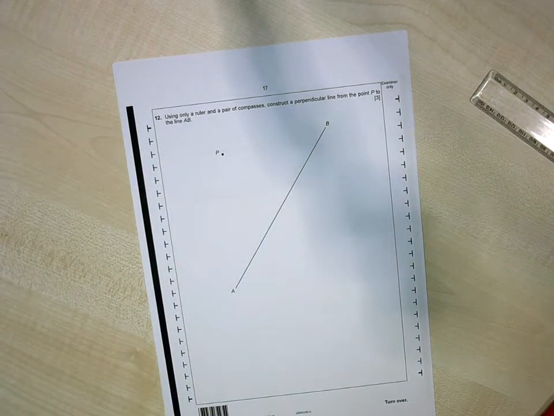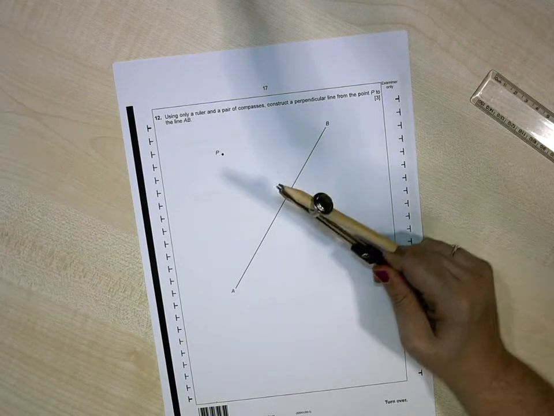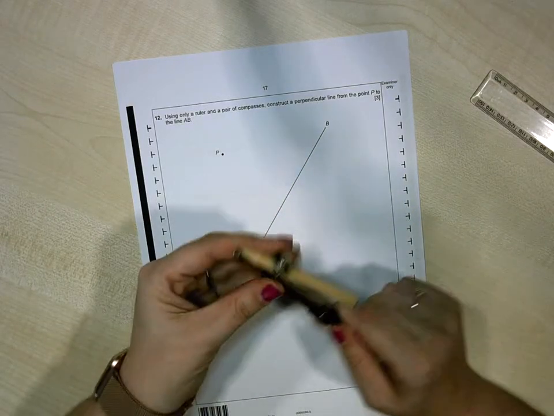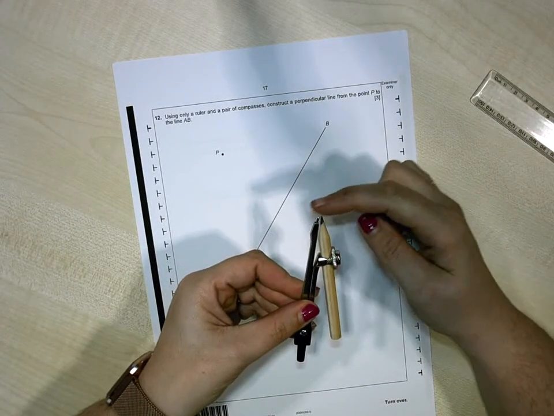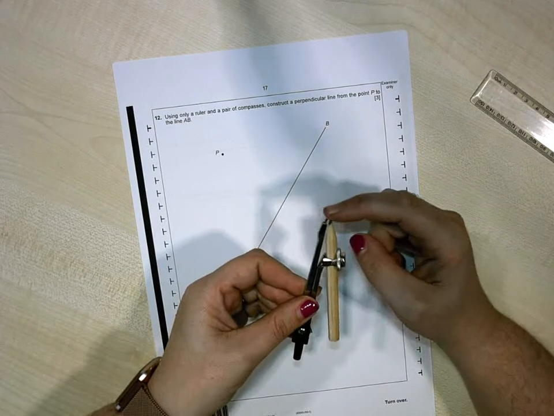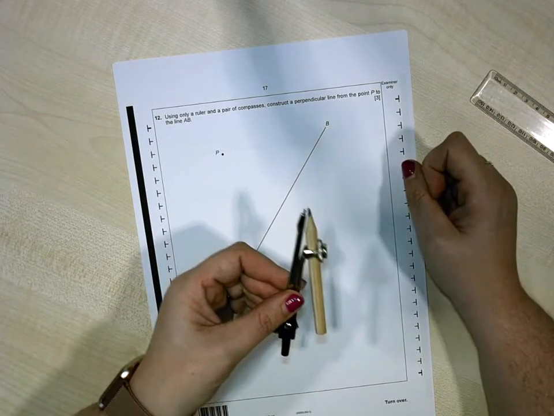Number 12. Using only a ruler and a pair of compasses, construct a perpendicular line from the point P to the line AB. So here comes our compass. When you are putting in your pencil, make sure that you are doing it when it's closed so that those 2 points there meet.